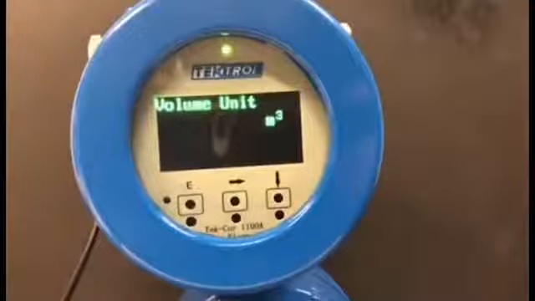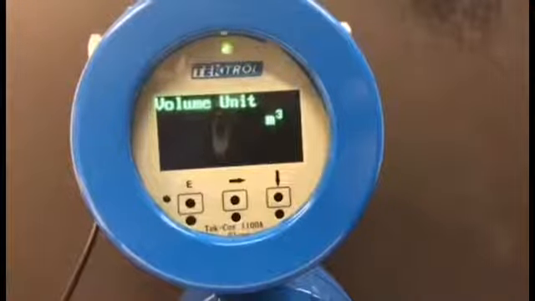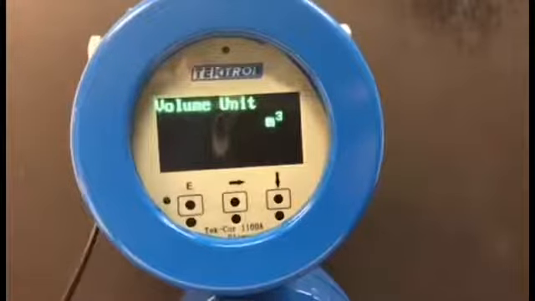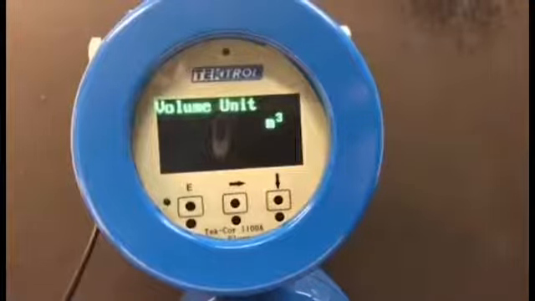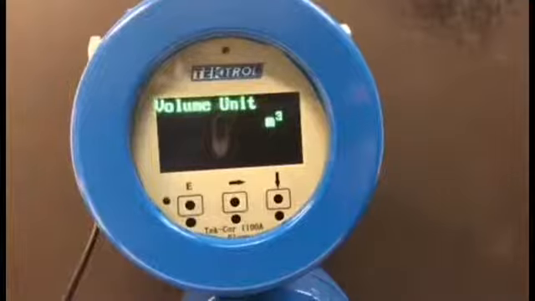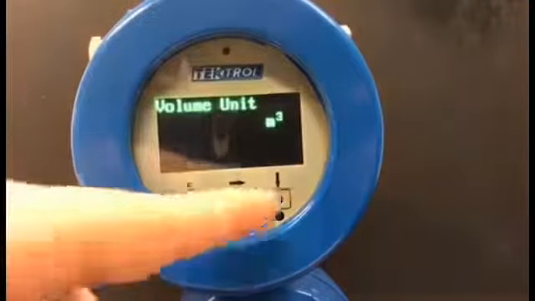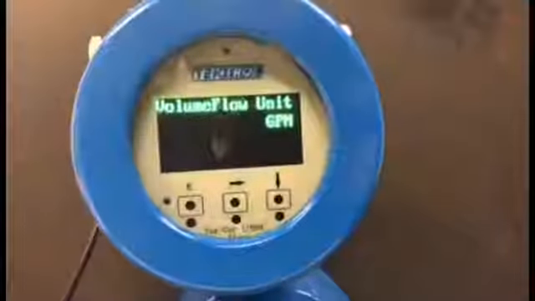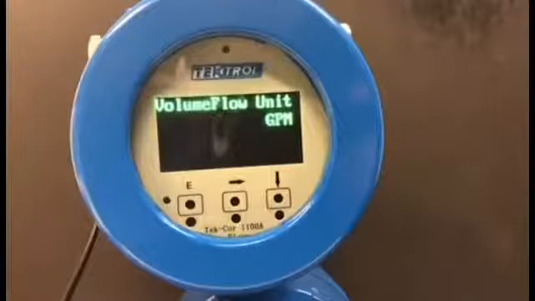You can now press the down arrow once to switch to the volume flow unit parameter, and then press E to start editing the parameter. Now you can press the left or down arrow to switch the flashing value to your desired unit, and then you can press E to select it.